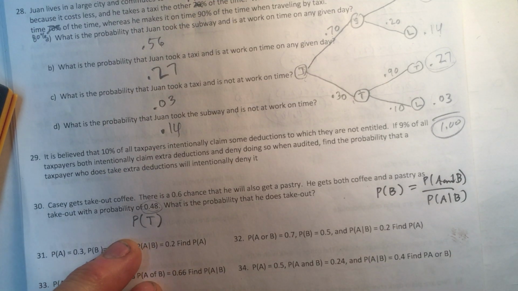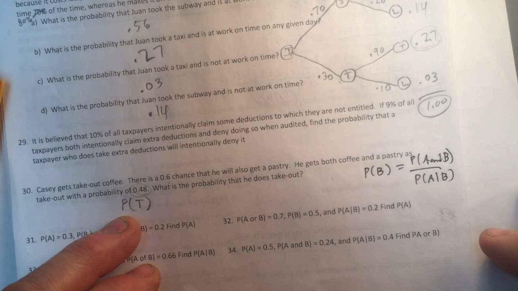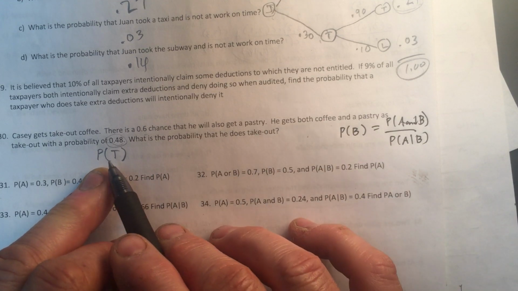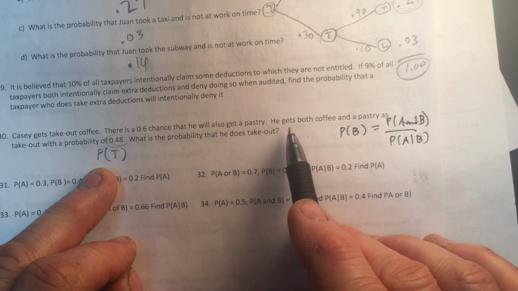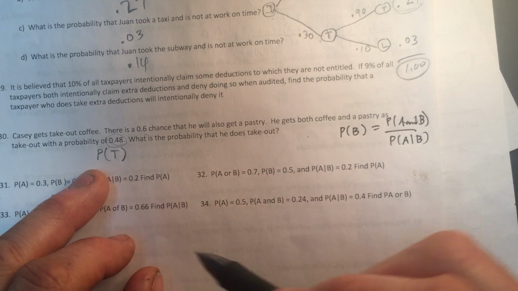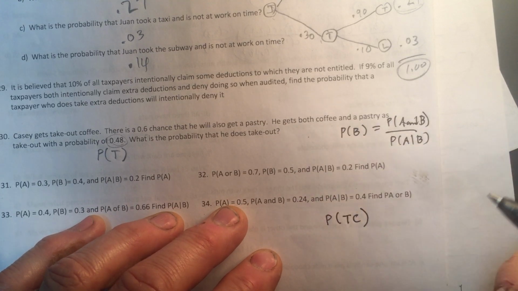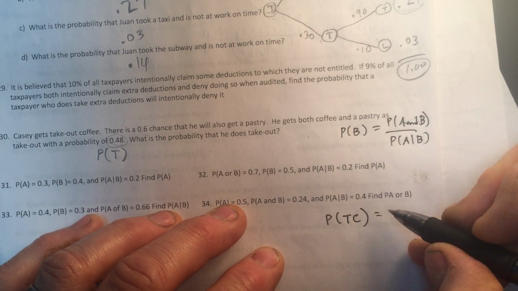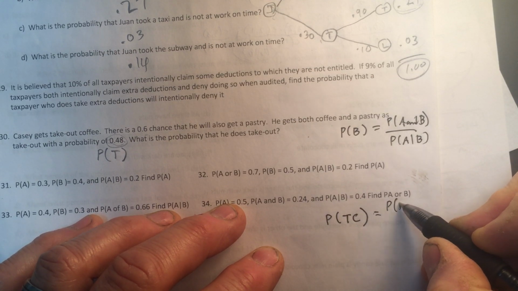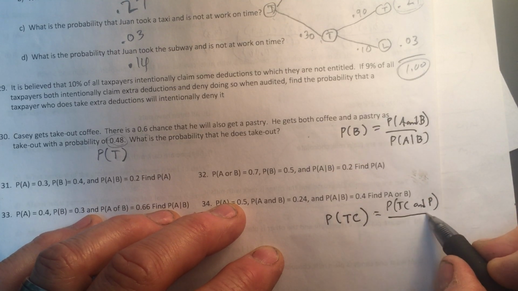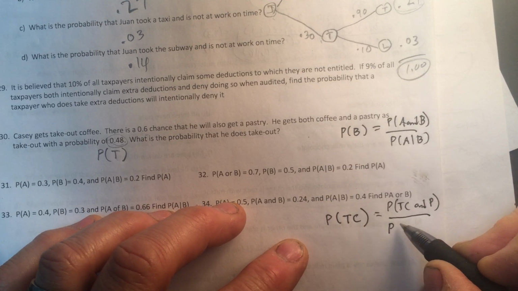All right, so we want to figure out the probability that he does take out. Let me transfer these things to make sense of what we're doing here, so I'm just going to do probability of T. So the probability that he does take out coffee, TC, is going to be the probability that he does take out coffee and a pastry divided by the probability that he does.